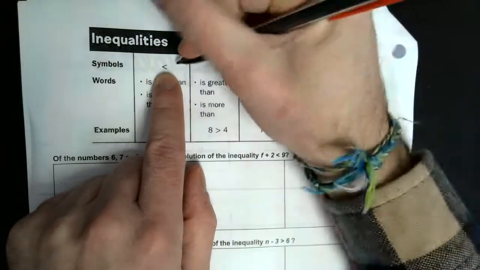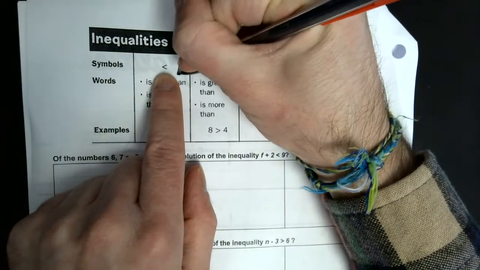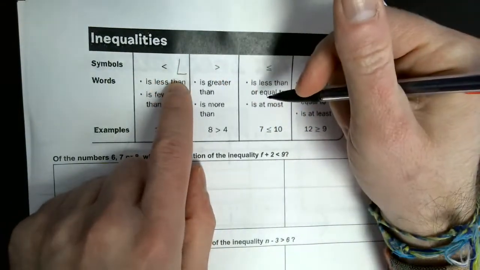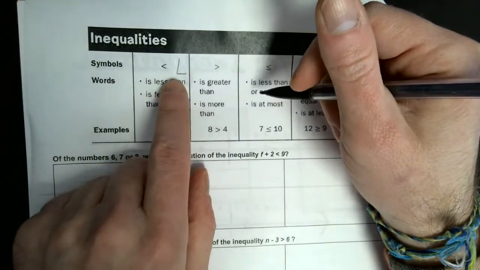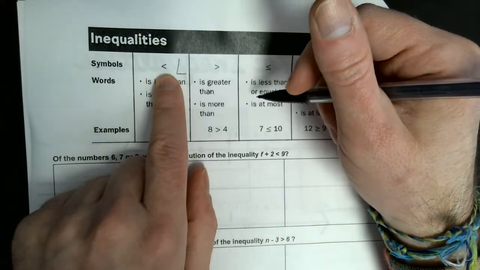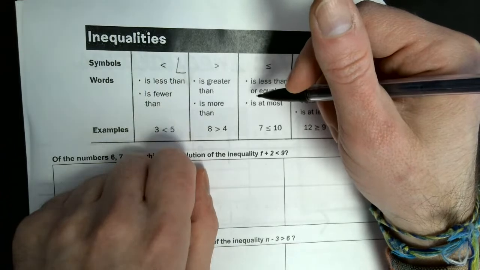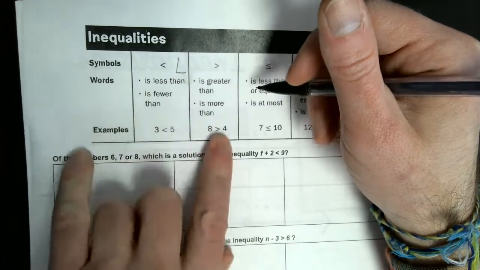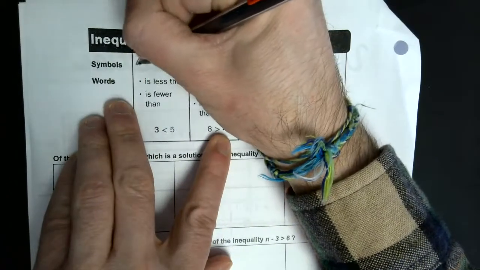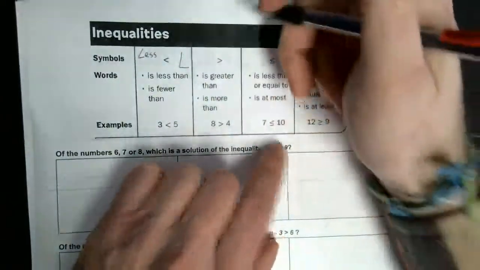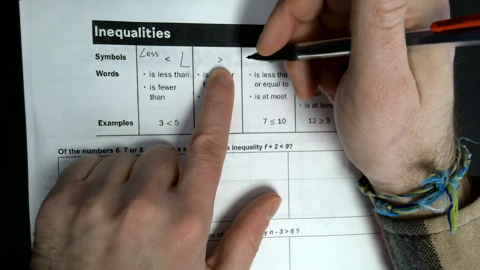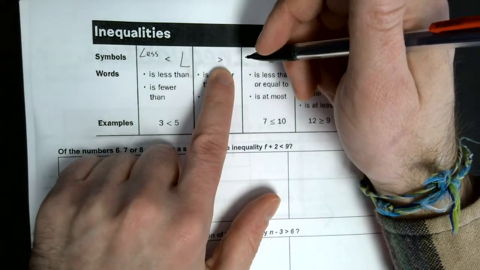This one, which looks more like an L, is called the less than symbol. So if it looks like an L, it's the less than symbol. This one, the one that does not look like an L, is the greater than symbol.